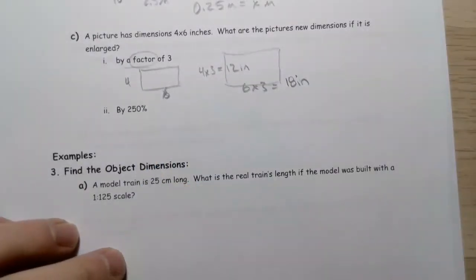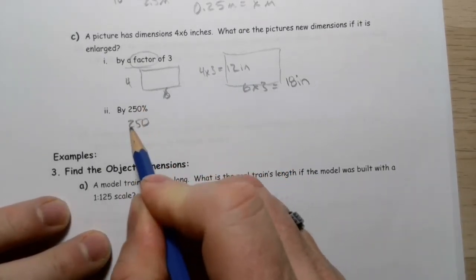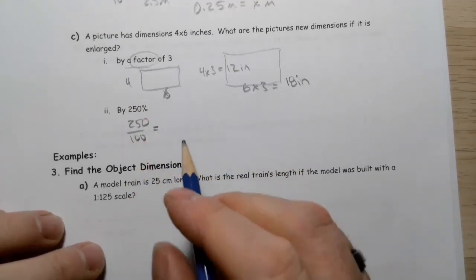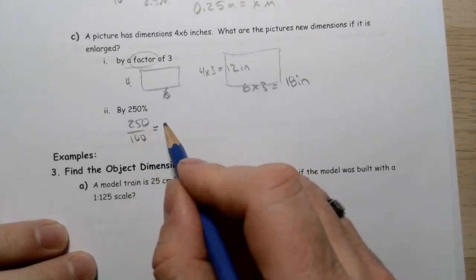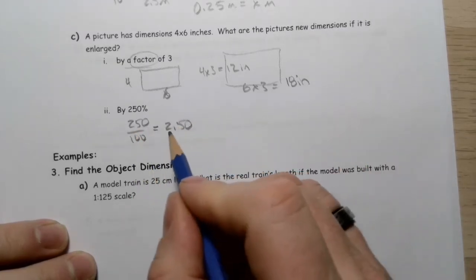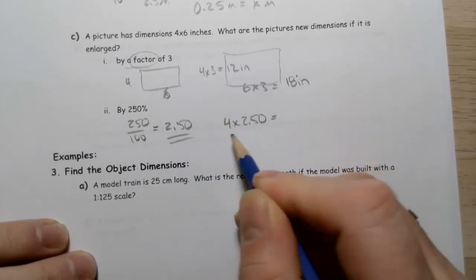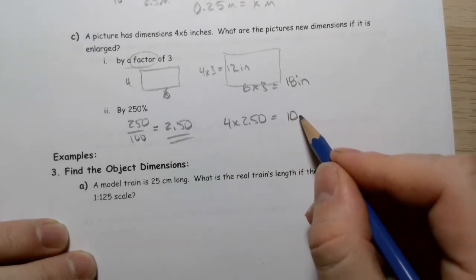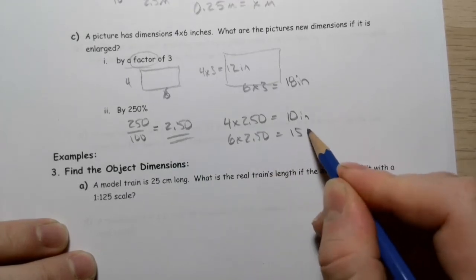If we're going to do this by 250%, in order to really make sense of that, I have to understand that the percent sign means 250 over 100. Now I'm going to multiply by that scale factor, but I'm going to simplify it a little bit first. I'm going to divide 250 by 100 to make that 2.50. This is what I'm going to multiply by. So 4 times 2.50 is going to be 10, so this would be 10 inches. 6 multiplied by 2.50 is going to be 15 inches.